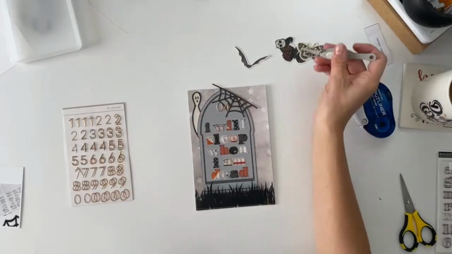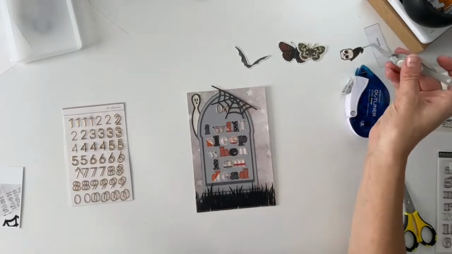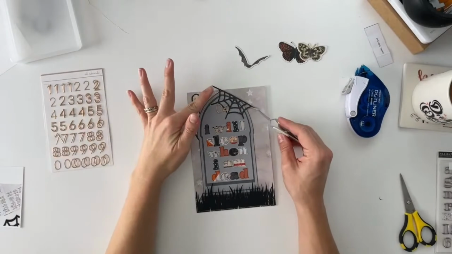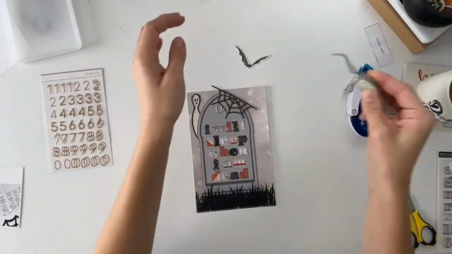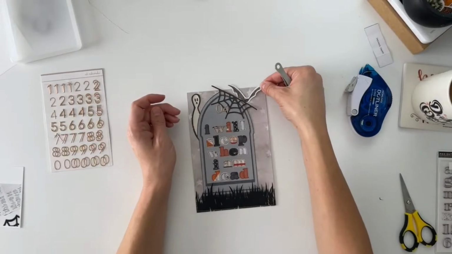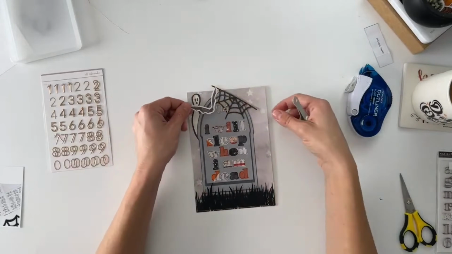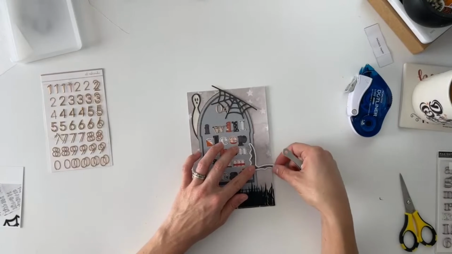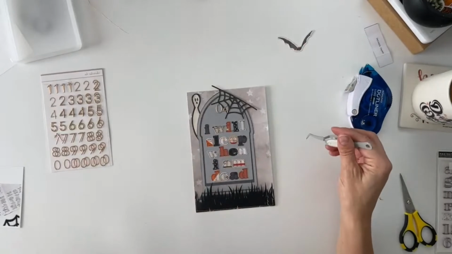I also pulled out those 2 butterflies, which are, I don't remember what collection those came from, if it was something Tim Holtz or if it was something, actually, I think it might have been Heidi Swap where those came from her 2021 Halloween collection. There's a larger butterfly, a smaller butterfly. I felt like those could potentially go at the top, but then ultimately decided against those as well. They felt a little bit too large for that area.